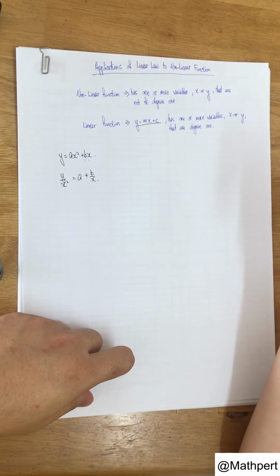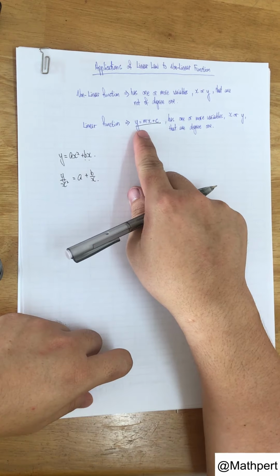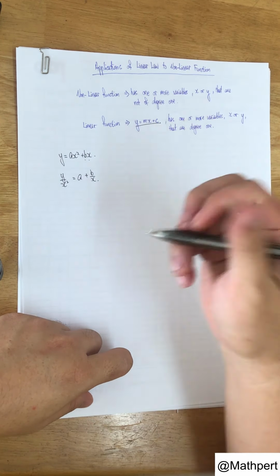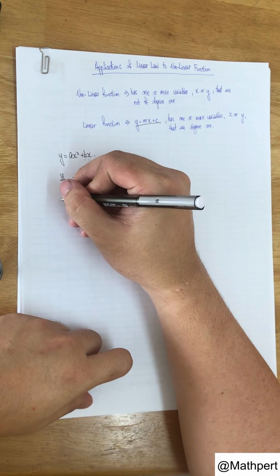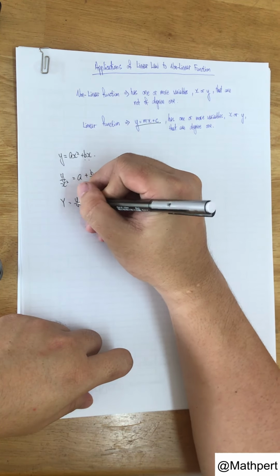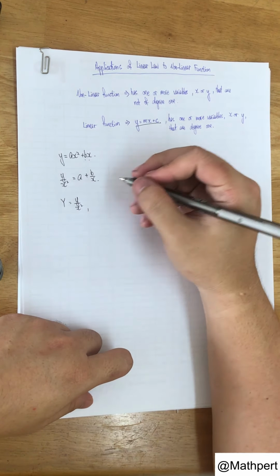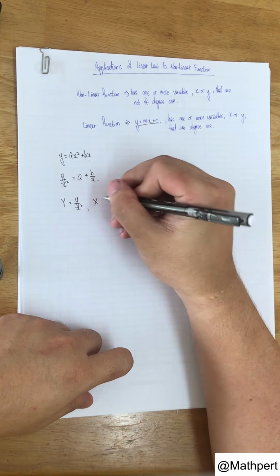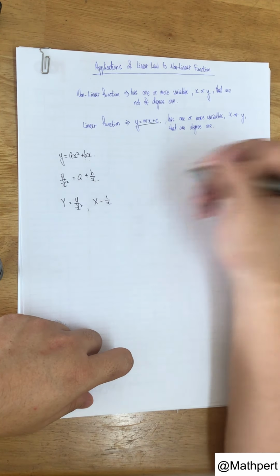The general format of a linear function is y equals mx plus c. So here, Y is y over x squared, X is 1 over x.